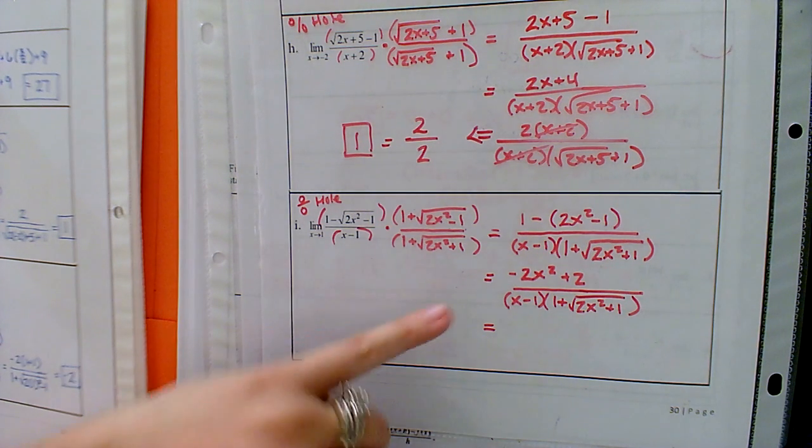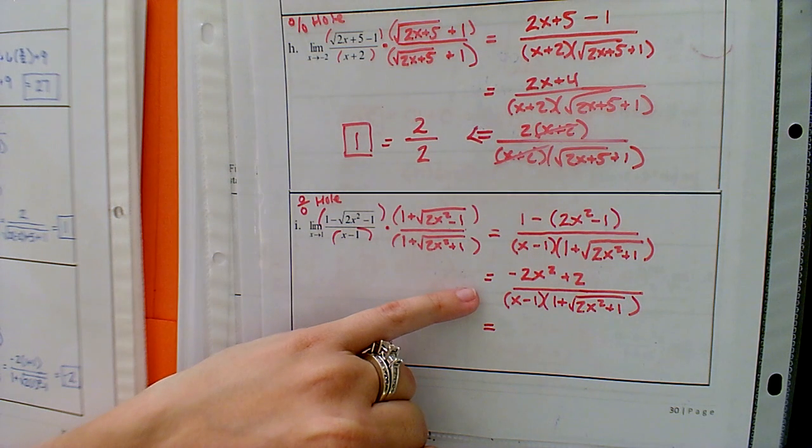Alright, you may not be done yet, but that's okay. Can we all get to at least the point on the board right here, after you multiply things through? Do you have any questions on the work up to that point?